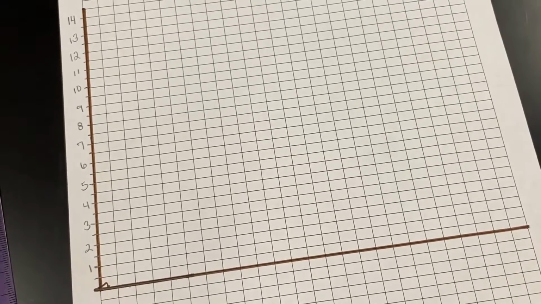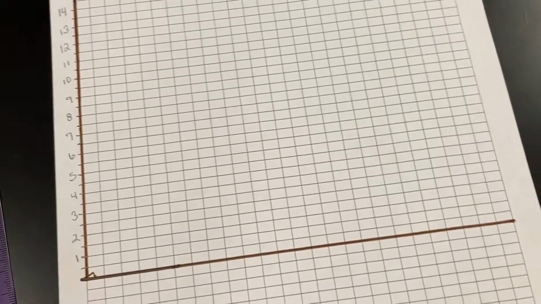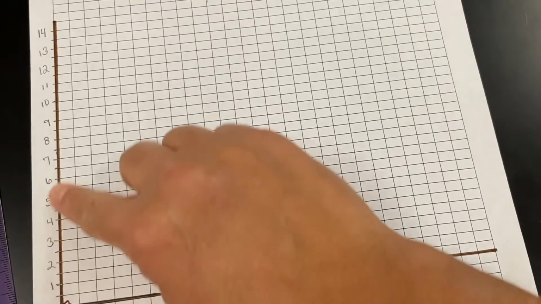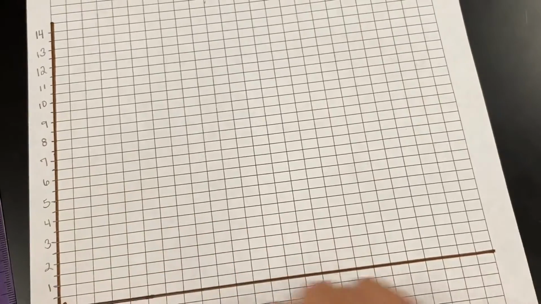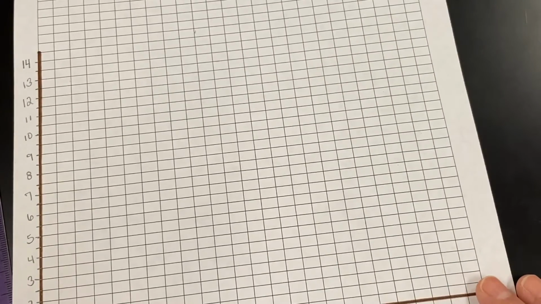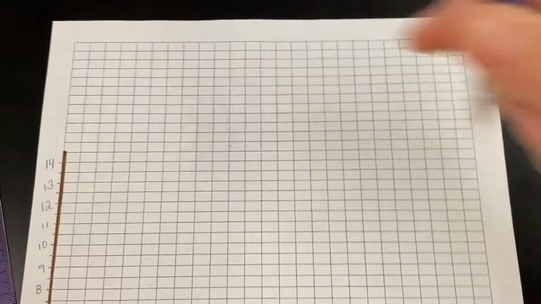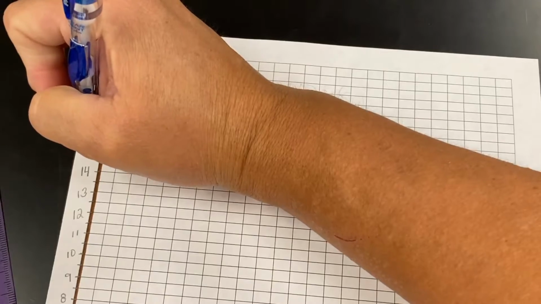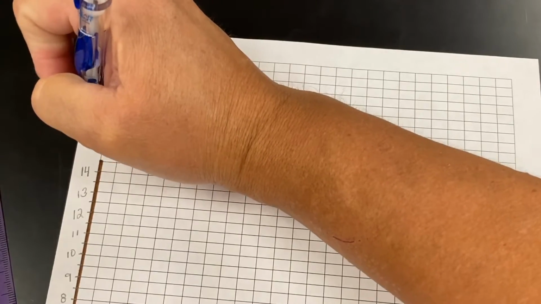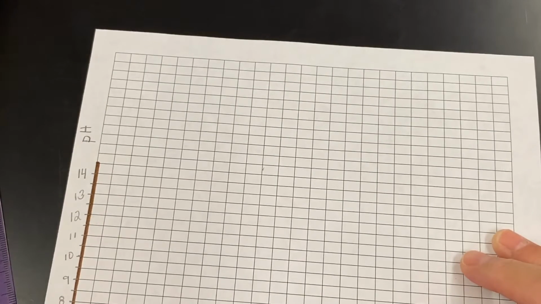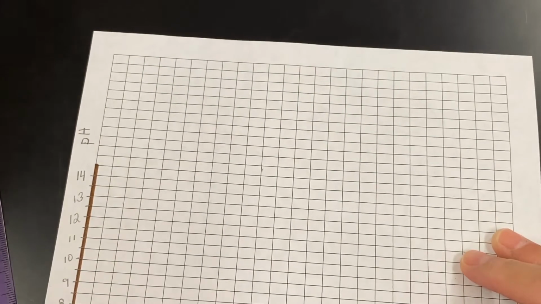Okay, hopefully everybody has your graph looking like mine. Okay, we have our y-axis labeled from 1 to 14, and I'm gonna label that as, well, I don't know if you wrote it down, maybe not. I'm gonna label that as pH.